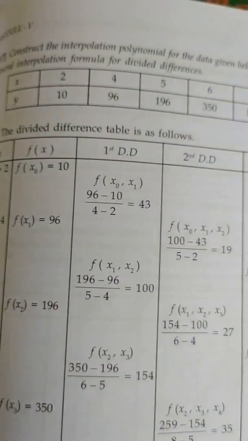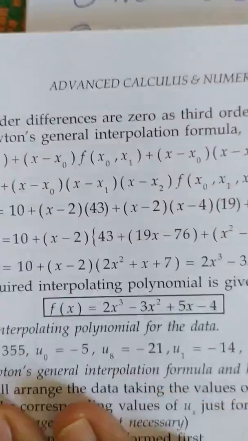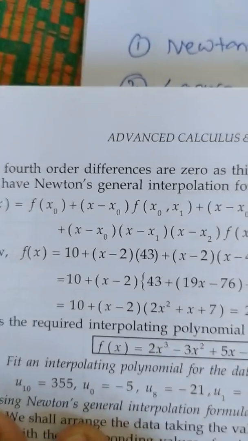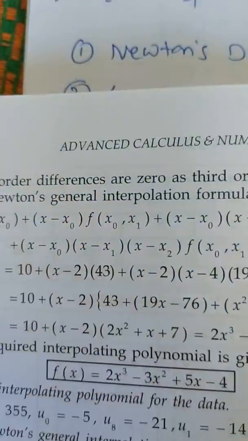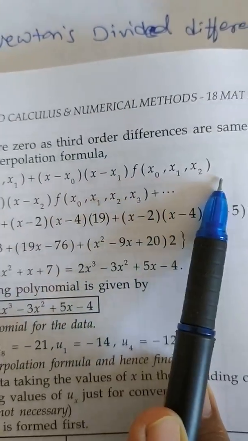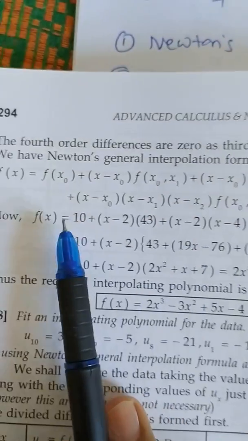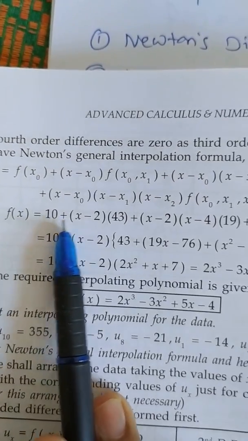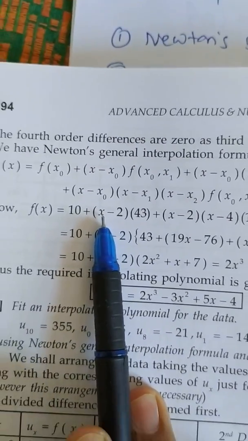First you have to construct the polynomial. To construct the polynomial, first write the formula. Same formula: f of x naught, plus (x minus x naught), plus (x minus x naught)(x minus x1) f of x naught, x1, x2, etc. Now, f of x naught is 10. Take x is equal to x.